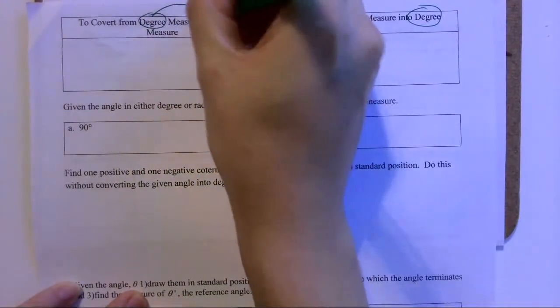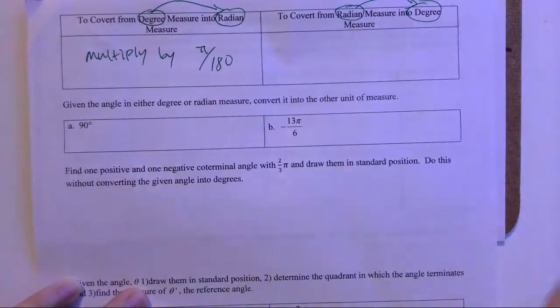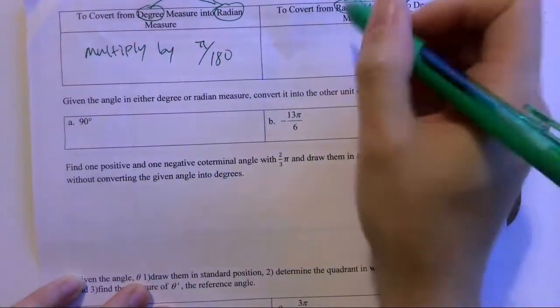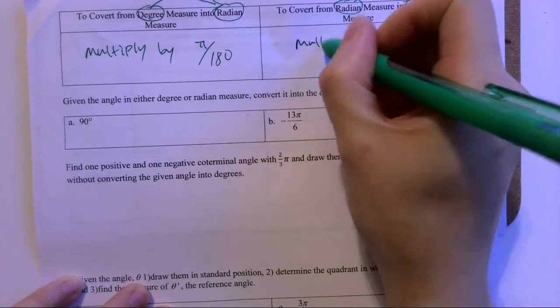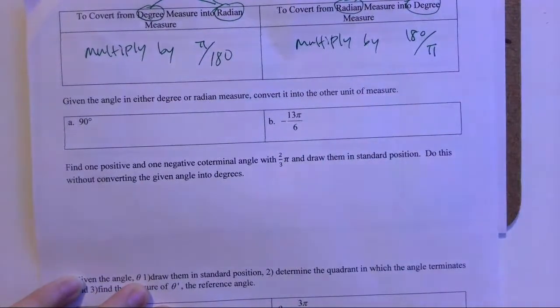In order to go from degree to radian, you multiply by pi over 180. When you want to go from radian to degree, we multiply by 180 over pi. 180 over pi.